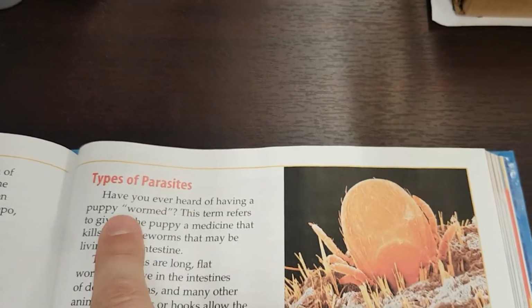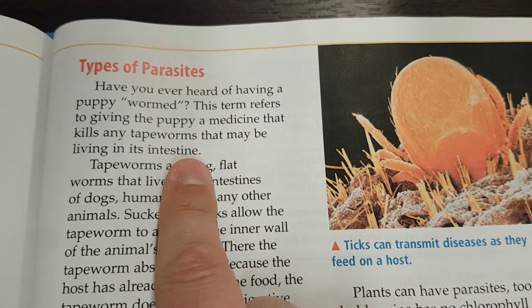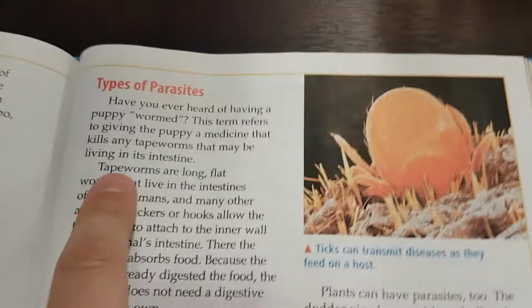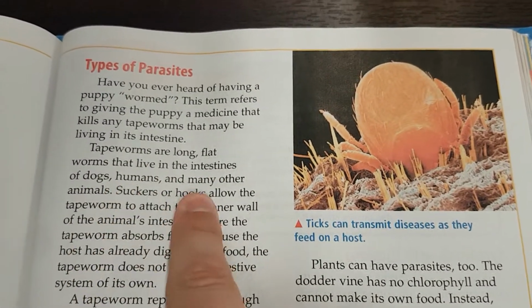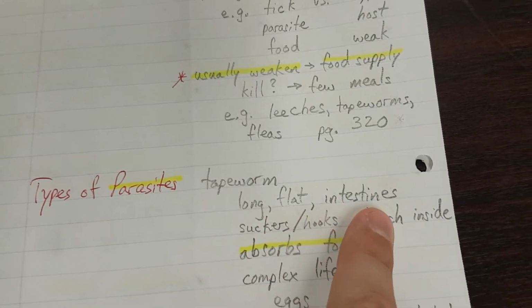Have you ever heard of having a puppy wormed? This term refers to giving the puppy a medicine that kills any tapeworms that may be living in its intestine. So a type of parasite is a tapeworm. Tapeworms are long, flat worms that live in the intestines of dogs, humans, and many other animals.